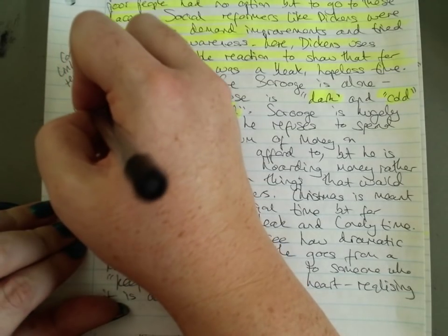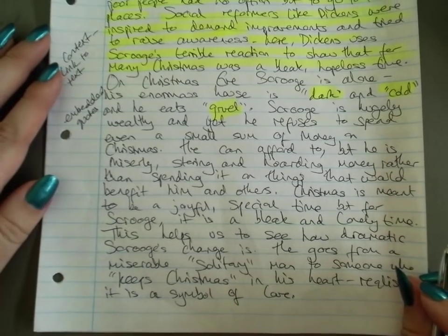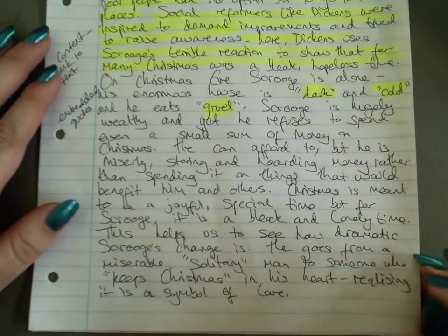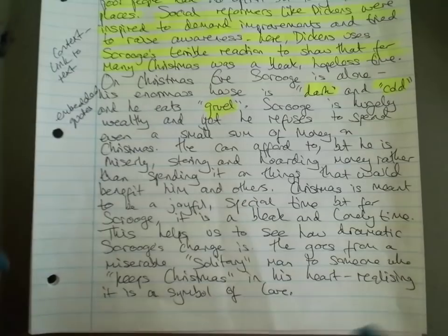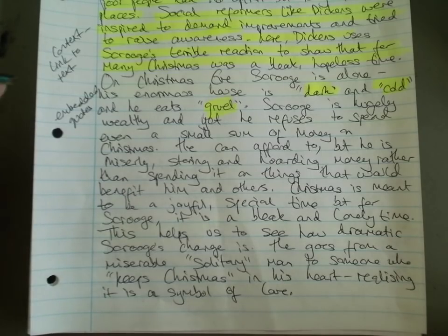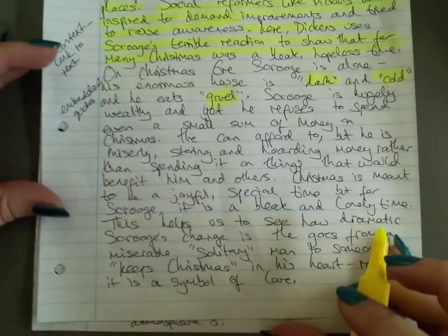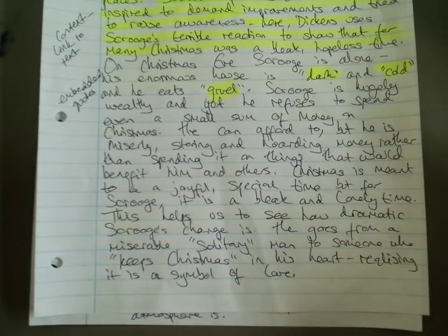Scrooge is hugely wealthy, and yet he refuses to spend even a small sum of money on Christmas. He can afford to, but he is miserly, storing and hoarding money rather than spending it on things that would benefit him and others. Christmas is meant to be a joyful, special time, but for Scrooge, it is a bleak and lonely time. It helps us to see how dramatic his change is. He goes from a miserable, solitary man to one who keeps Christmas in his heart, realising it is a symbol for love.